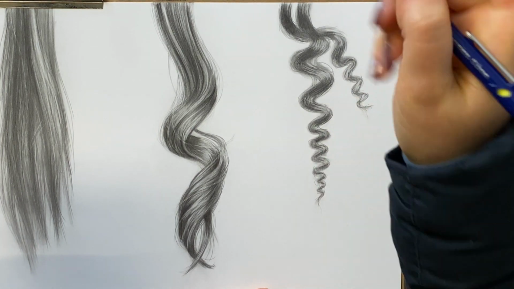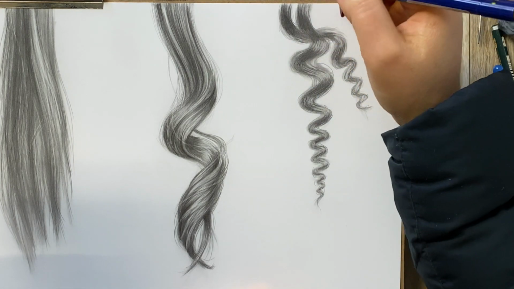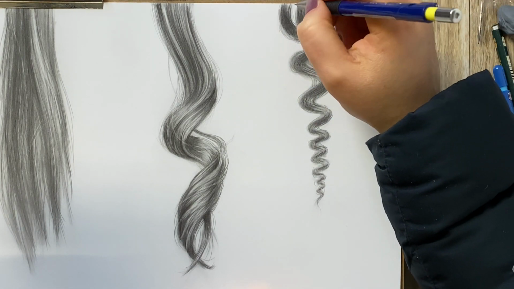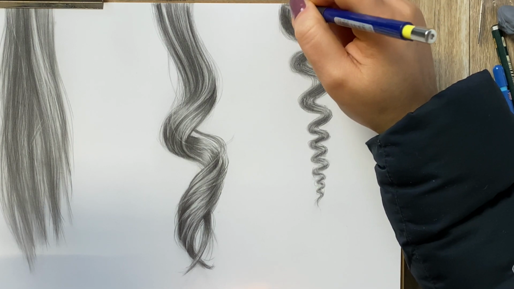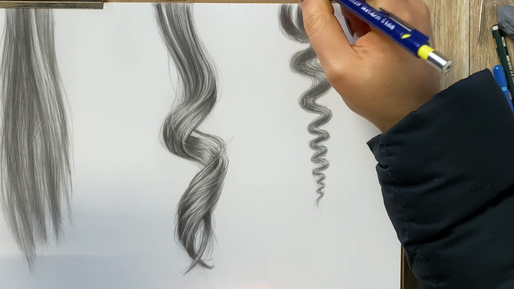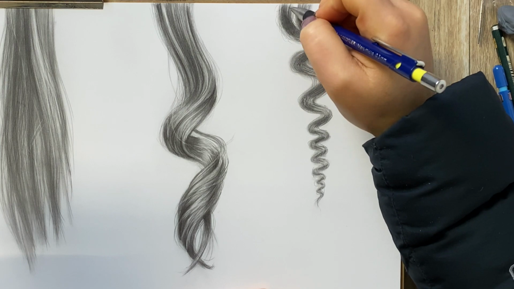When you've got a tiny little pencil, again, remember, if you don't have a very good mechanical pencil, you can always just keep sharpening your regular one. So this is where we're starting to really build up that frizzy kind of a look.